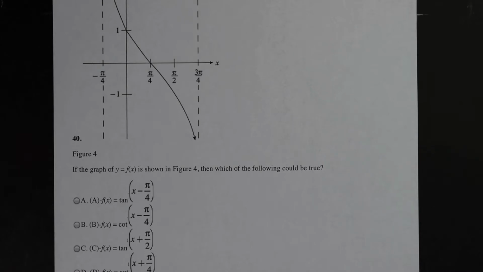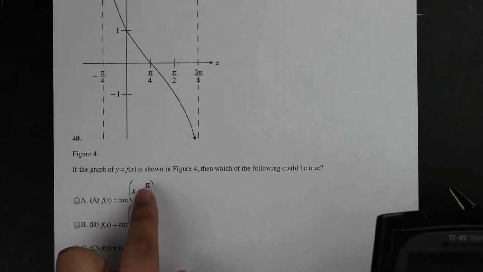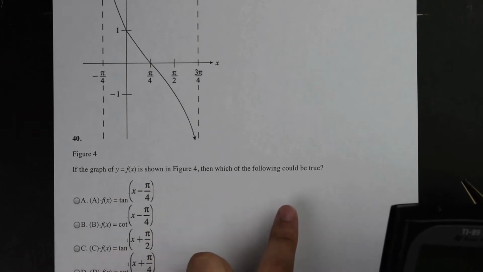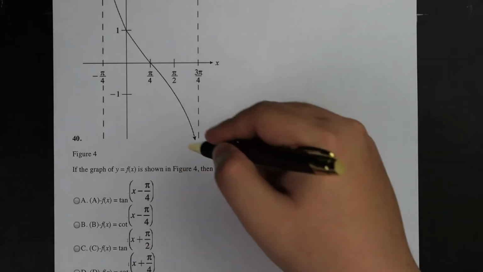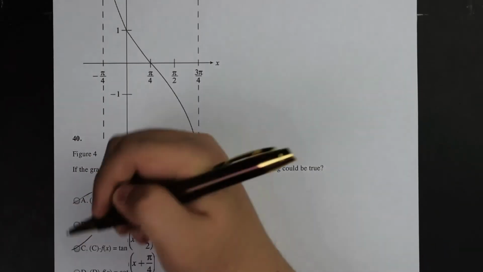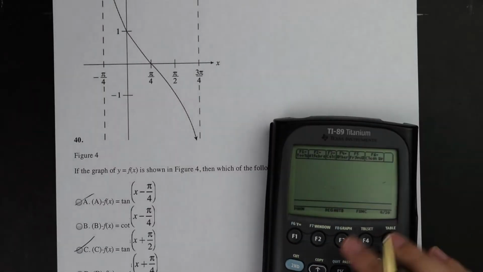So for number 40, the following could be true. Okay. This is definitely a cotangent graph. Okay, so it's not these. Okay, let's check.